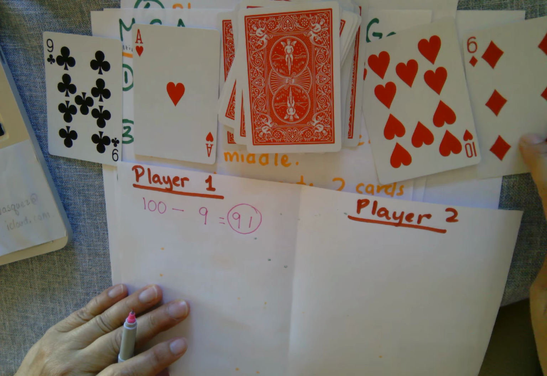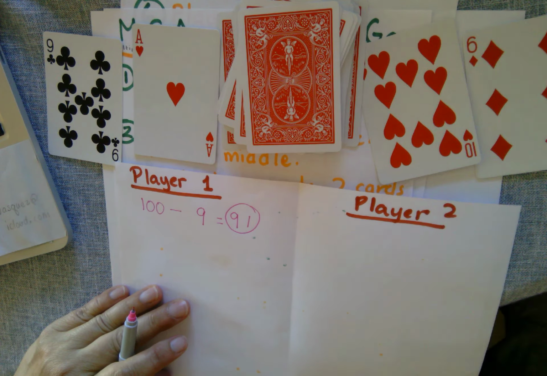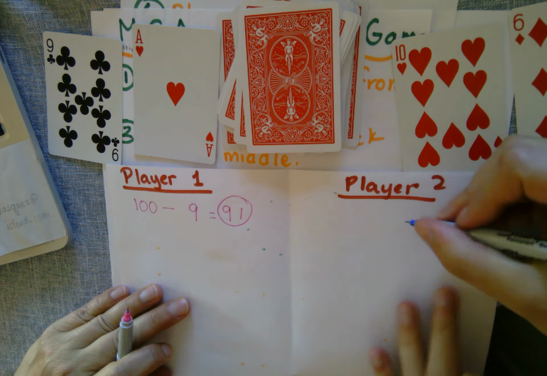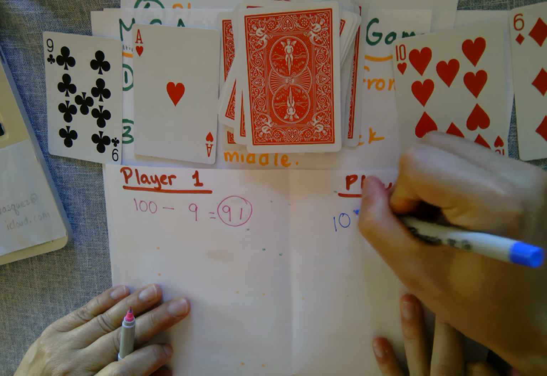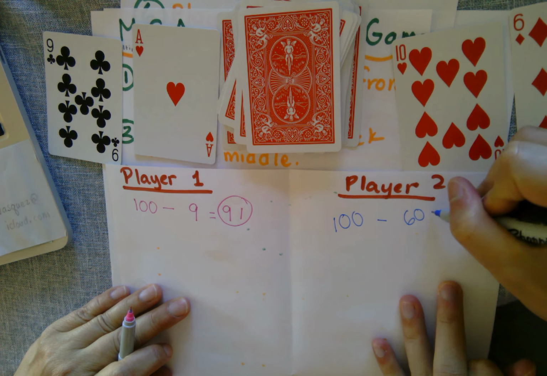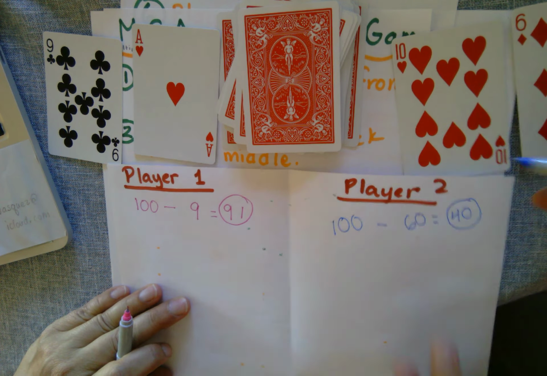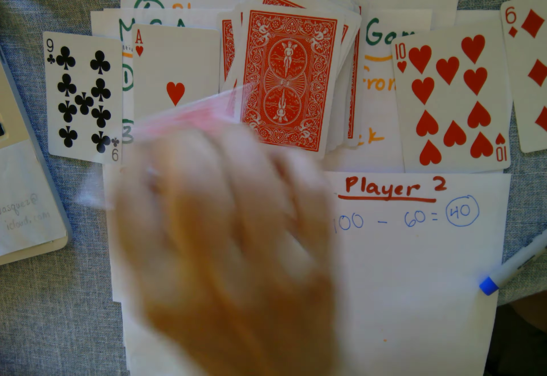Go ahead, player 2. You're going to multiply what? 6 times 10. Which is? 60. And then subtract that from 100. Use your mental math. 100 minus 60 is? 40. Exactly. So that's your score. You're going to play for 5 rounds. So I'm next.